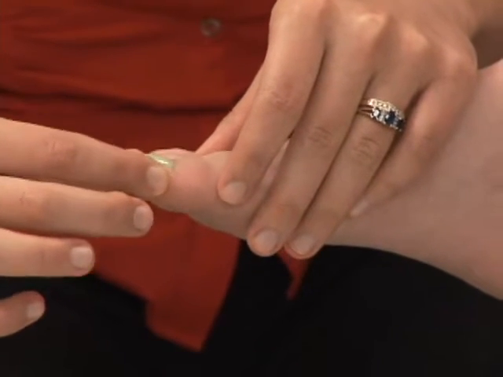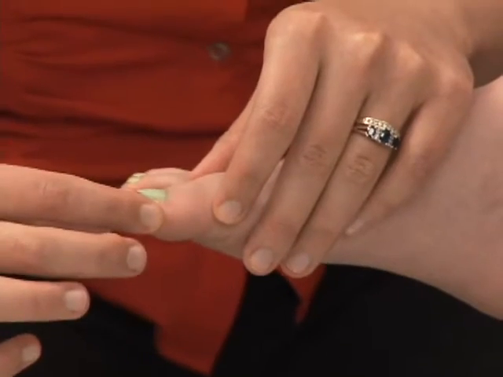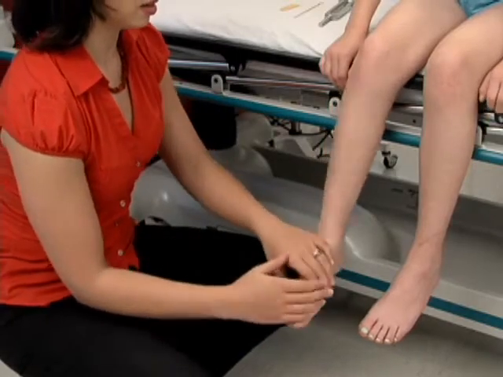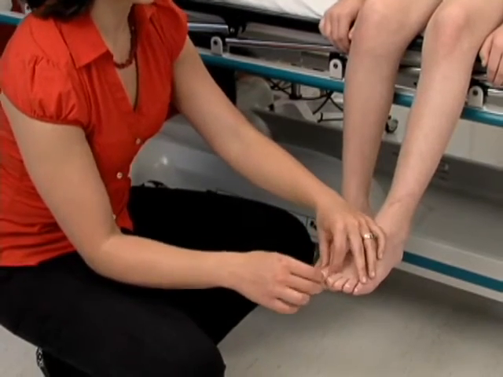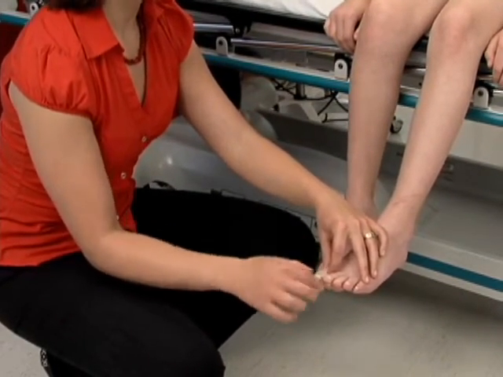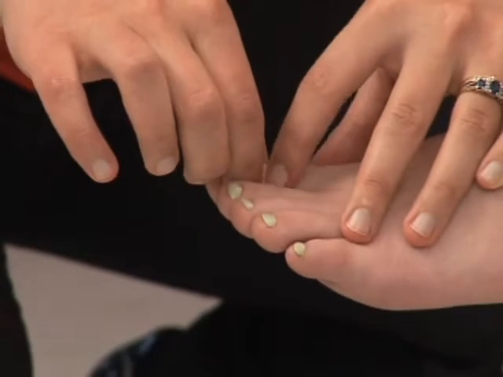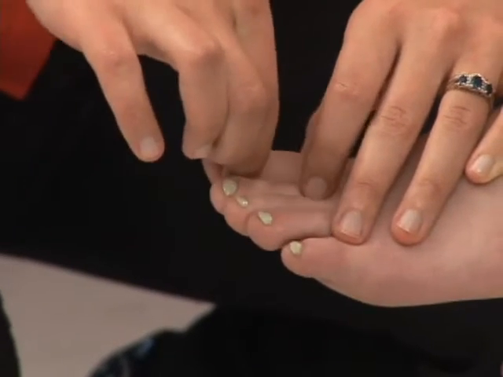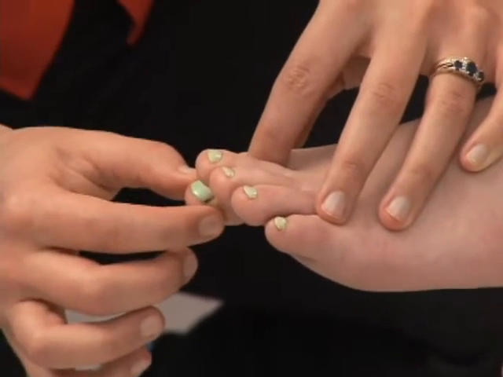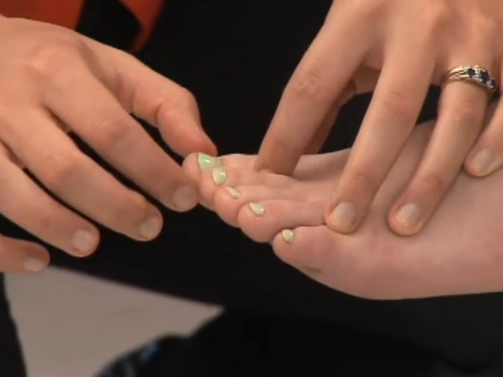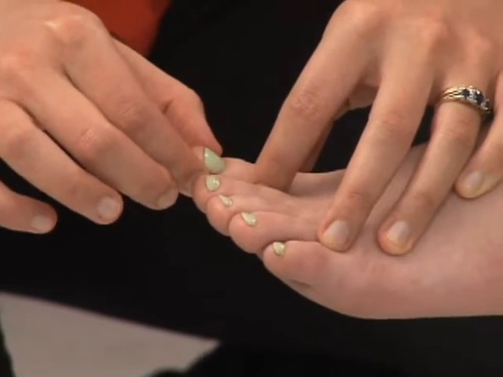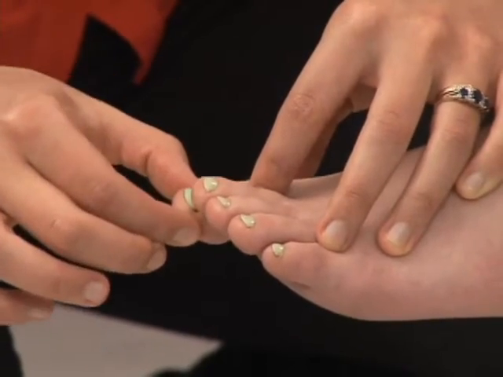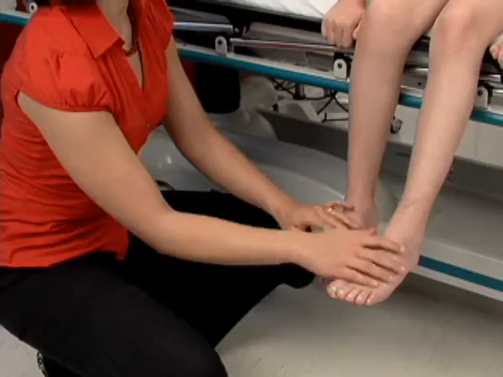Up. Down. Down. Very good. And the same thing with the other toe. Separate it up here. Okay. And this is up, and that's down. Okay? You ready? Up. Up. Down. Down. Very good.